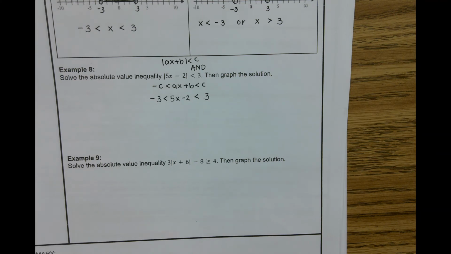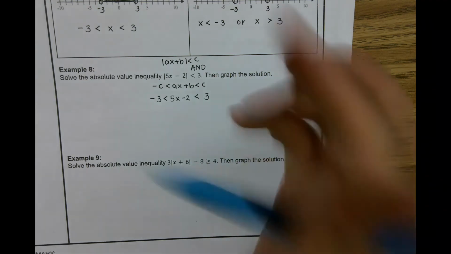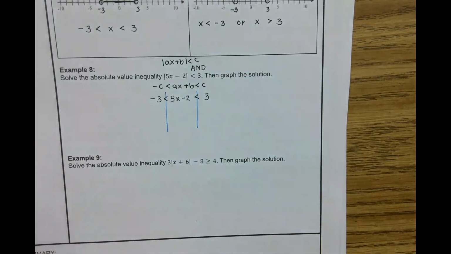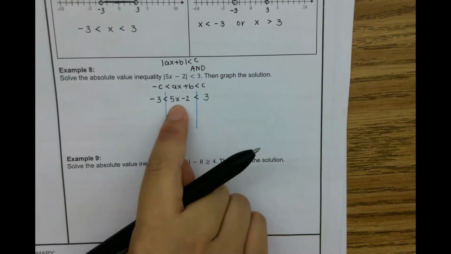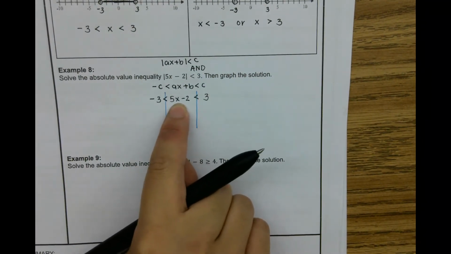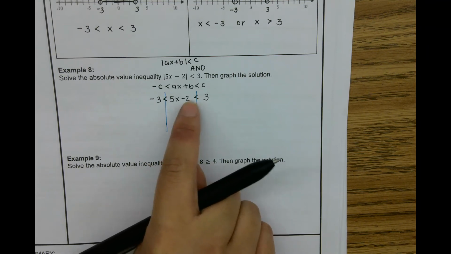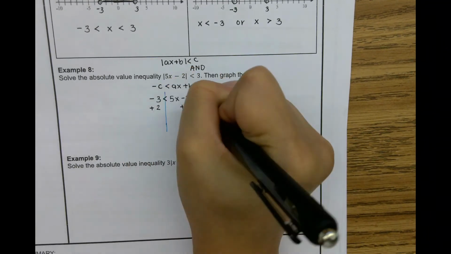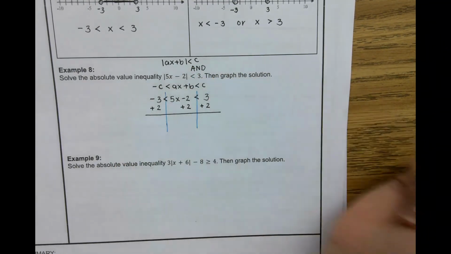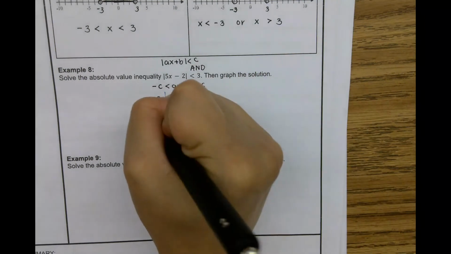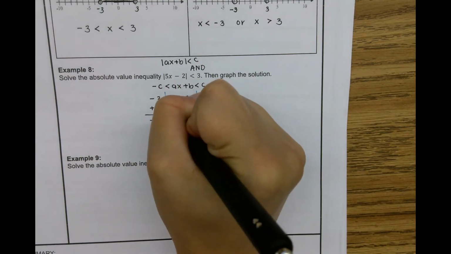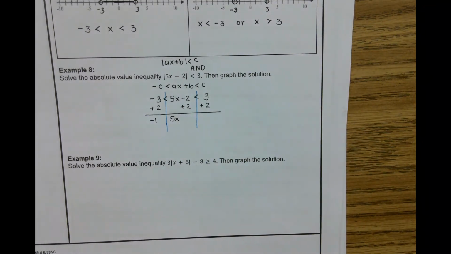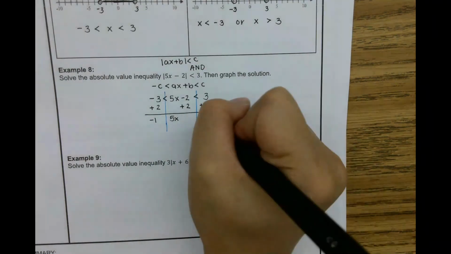Okay, so I am going to draw my lines again just to help me. And I solve. I always want x by itself. So the first thing I'm going to do is get rid of this minus 2 by adding 2. What I do to one side, I have to do to all the others. So negative 3 plus 2 is negative 1. 5x. Negative 2 plus 2 is 0. So 5x plus 0 is just 5x. 3 plus 2 is 5.